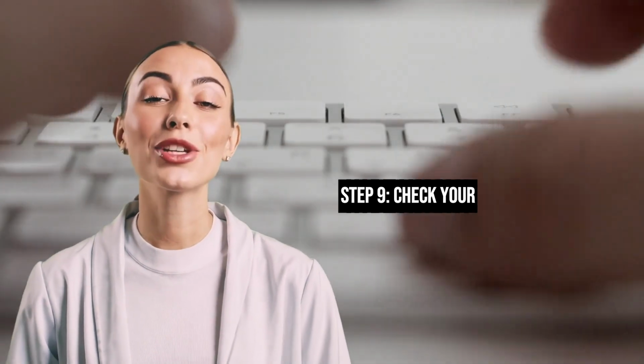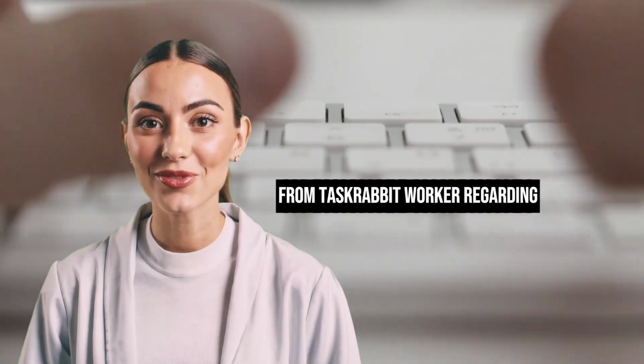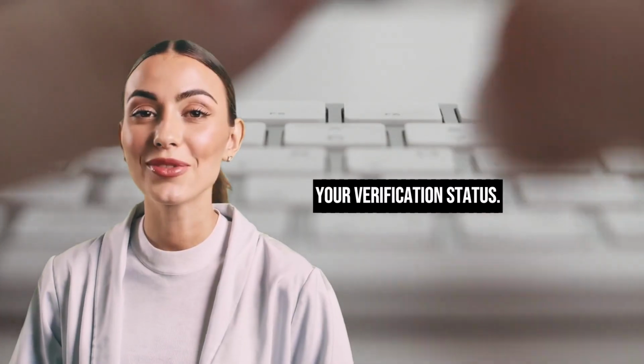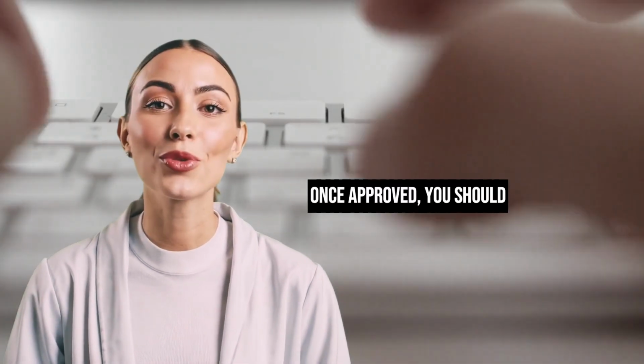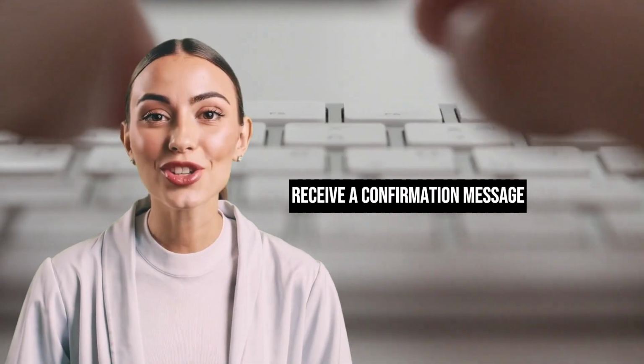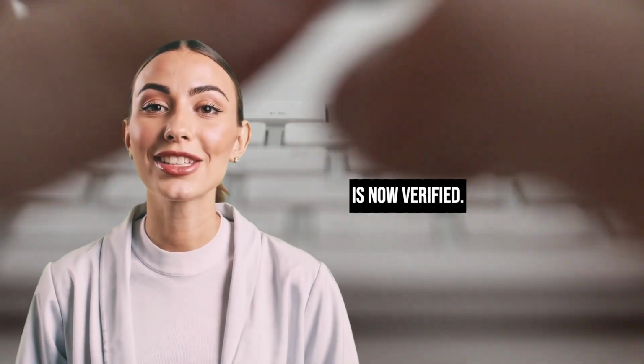Step 9. Check your email regularly for updates from TaskRabbit Worker regarding your verification status. Once approved, you should receive a confirmation message indicating that your account is now verified.